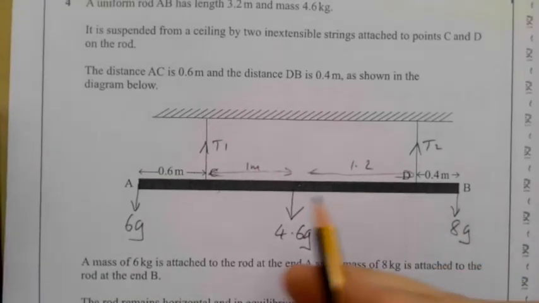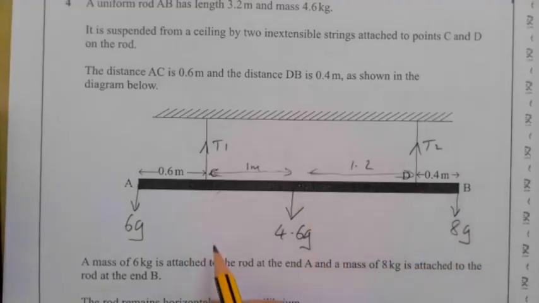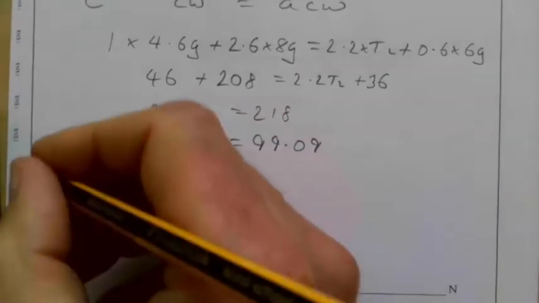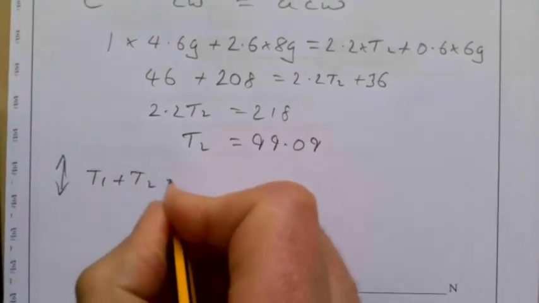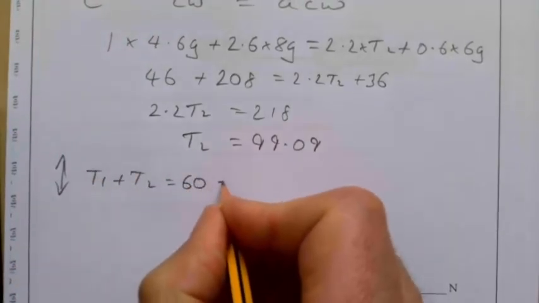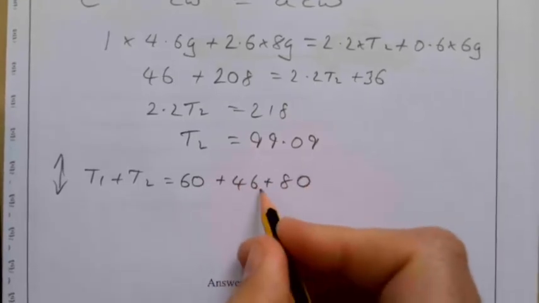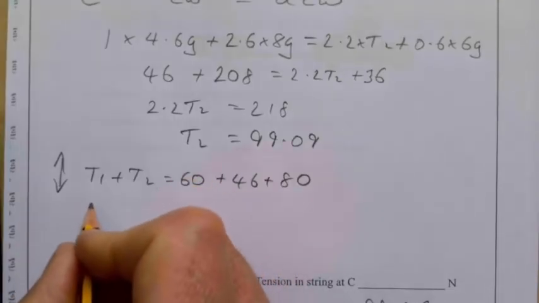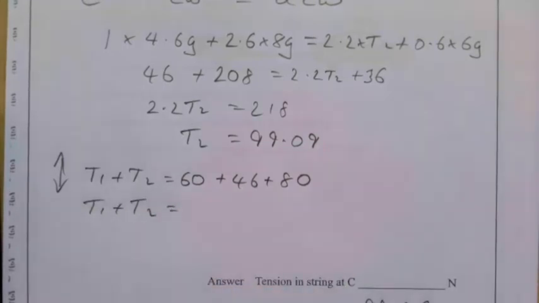We could take moments about the tension at C. We could take moments about here, that'll be fine, but that's harder work than we need. We know it's in equilibrium, so everything going up equals everything going down. So we're going to resolve vertically. So T1 plus T2 is equal to 60 plus 46 plus 80. That's just the 6G, the 4.6G, 80. And so that means then that T1 plus T2 is equal to 186.